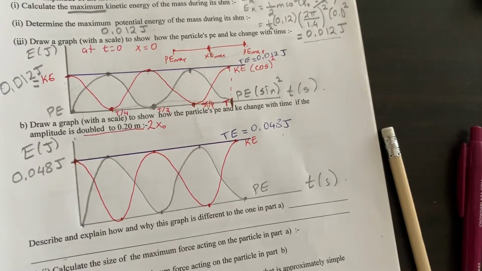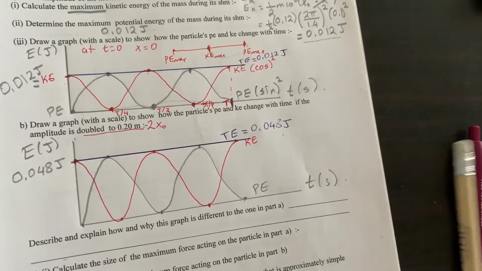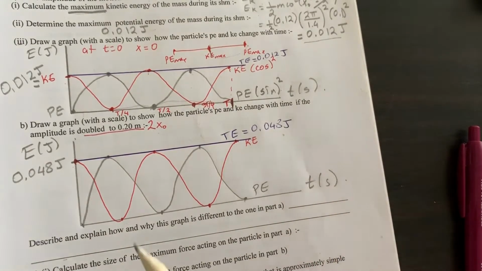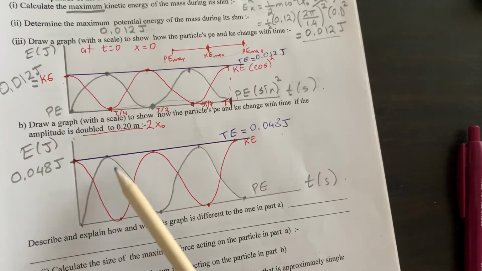Describe and explain how and why this graph is different to the one in part A. To answer this question, you could simply say that the shape of the graphs will be identical, but the amplitude will be 4 times bigger because energy is proportional to the square of amplitude.